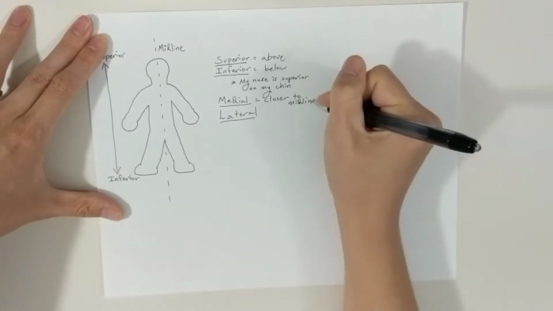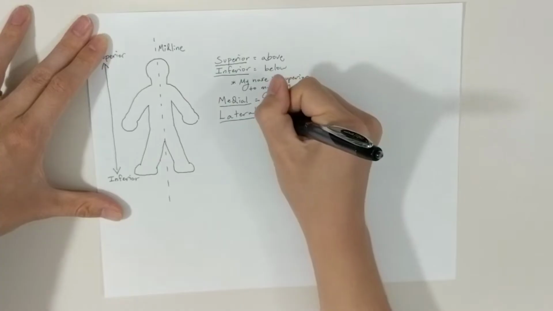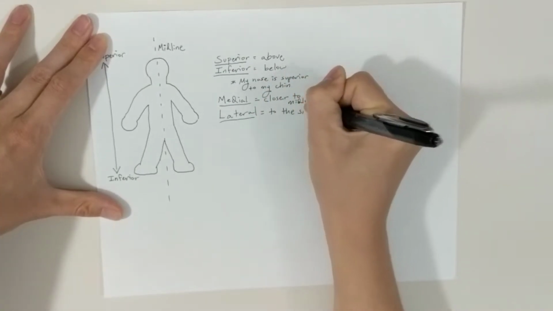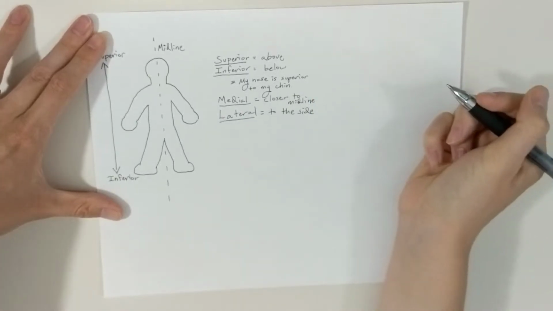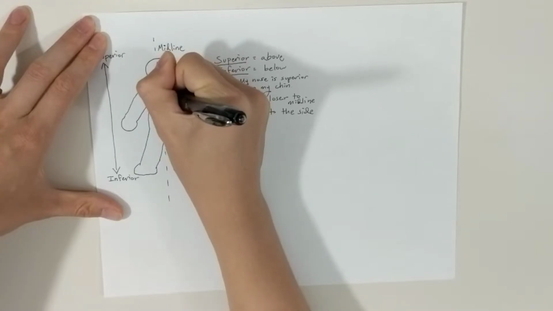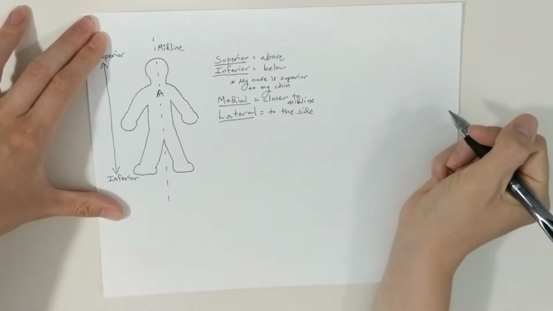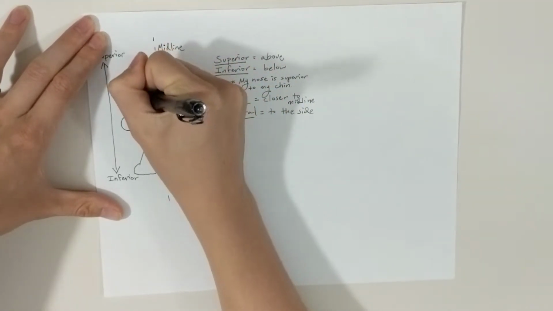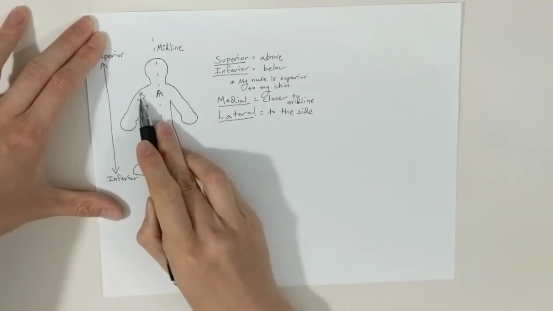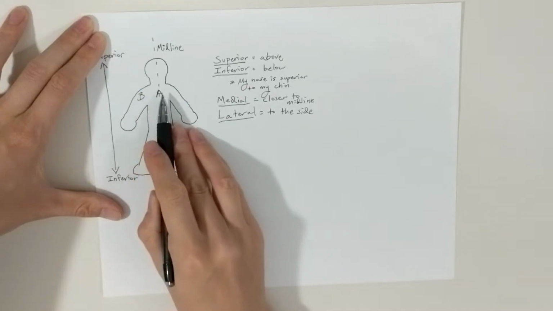That's a D. Lateral means to the side. So using letters, I could say A is medial to B. It's closer to the middle than B is. Or B is lateral to A.